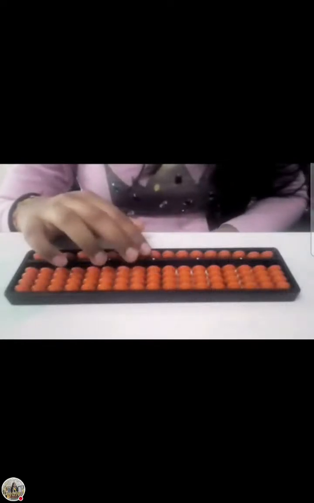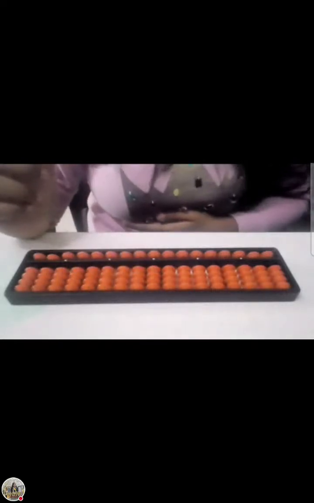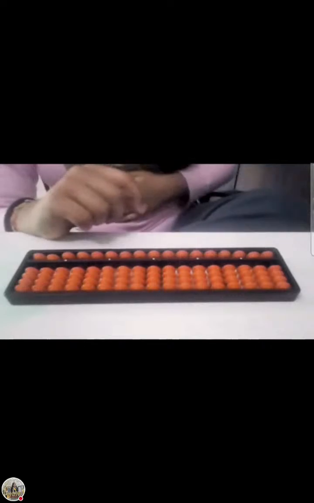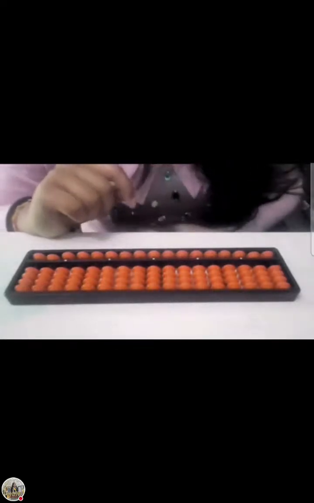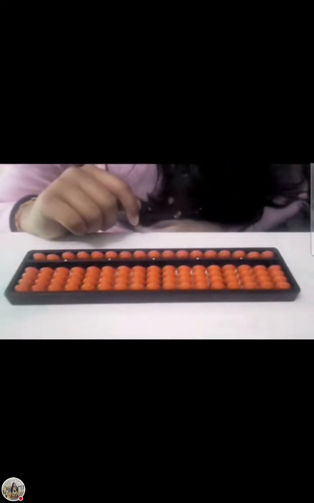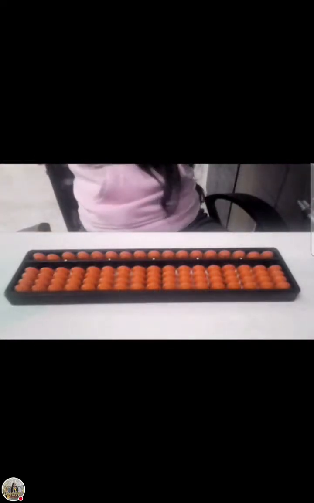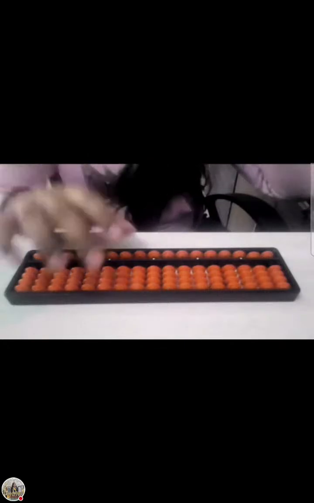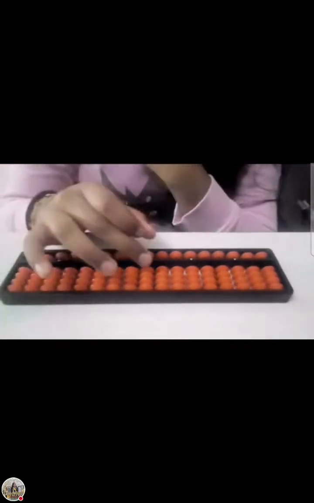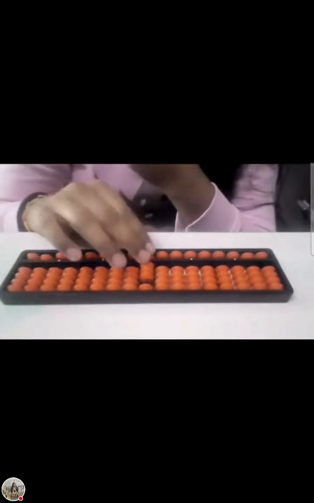So now we have done 1, 2, 3, 4, 5, 6, 7. Now we move on to 8. So what is the partner for 8 in big friends? 2. And what's the formula? Minus 2 plus 10, just the opposite of big friends 2. So let's start. 0 plus 8, 8.